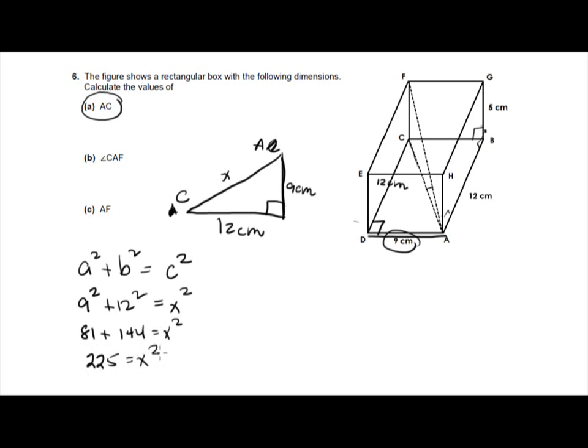225 equals x squared. So to find the value of x, it must be the square root of 225. Actually, this is plus or minus, but we're measuring a length, so we can only consider the positive number. So the square root of 225 is 15. So the measure of this side is equal to 15.